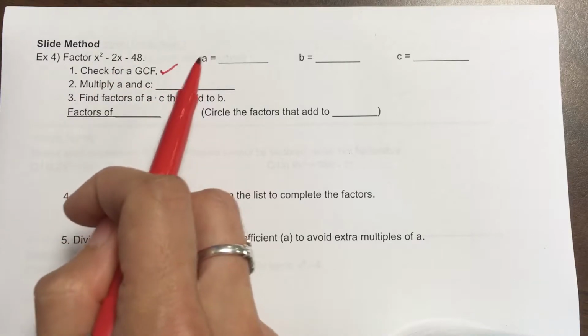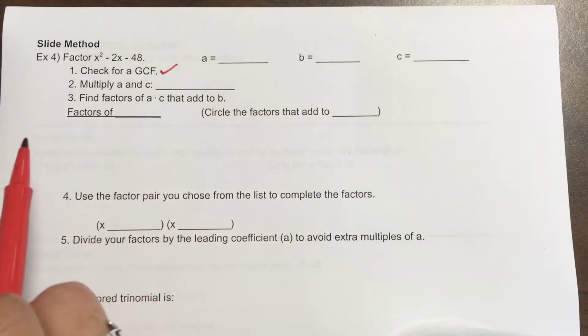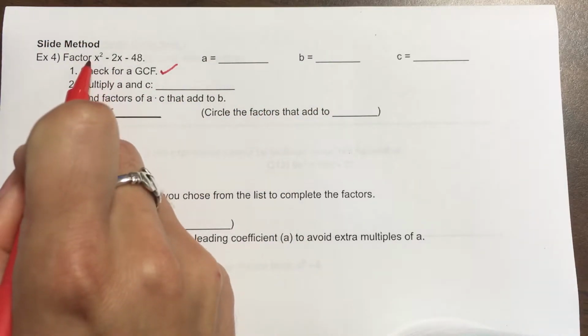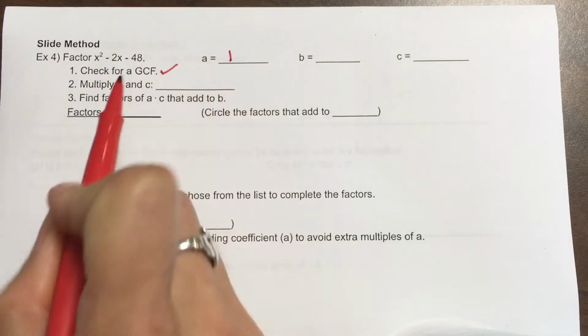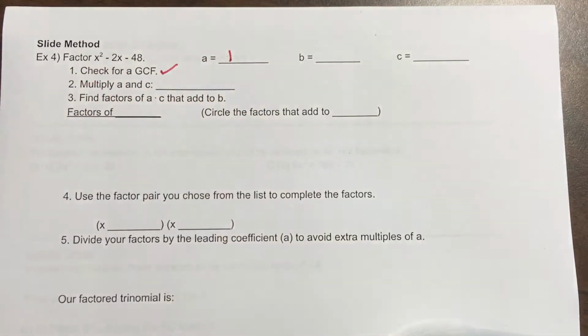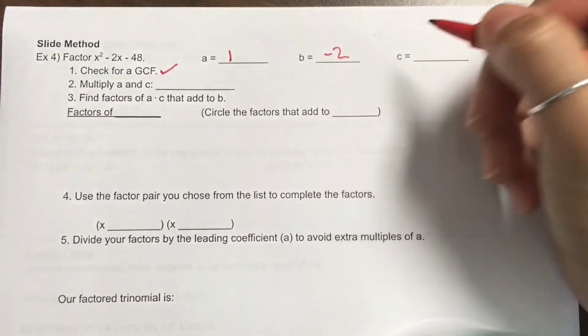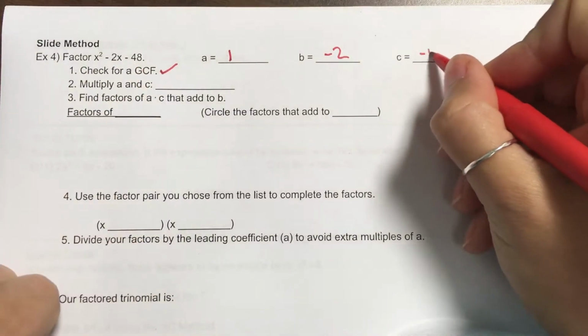So just like before, I'm going to identify my A, my B, and my C. My leading coefficient, or my A term, is just 1. My B would be -2. And my C would be -48.